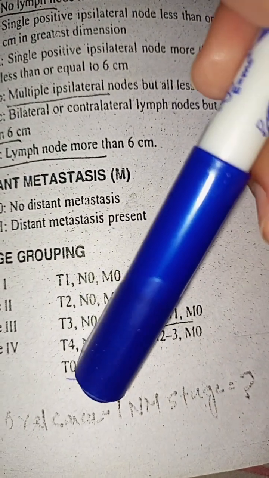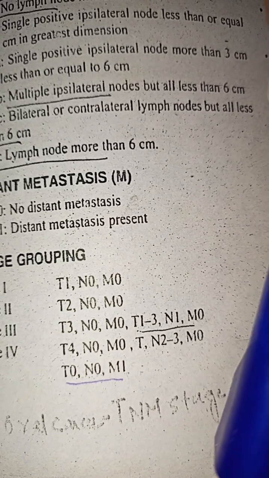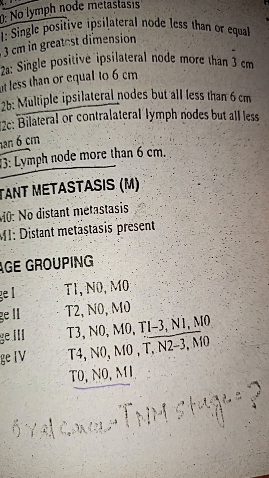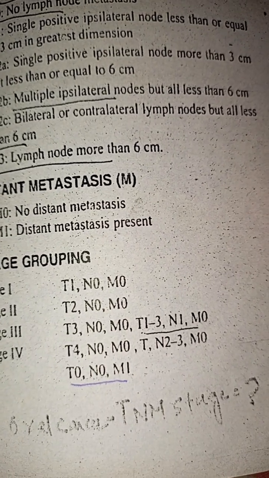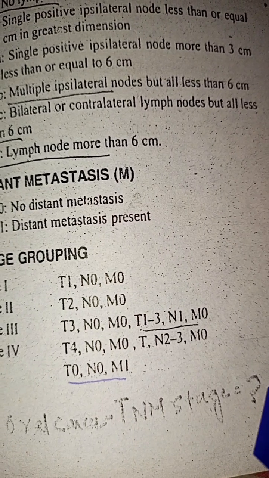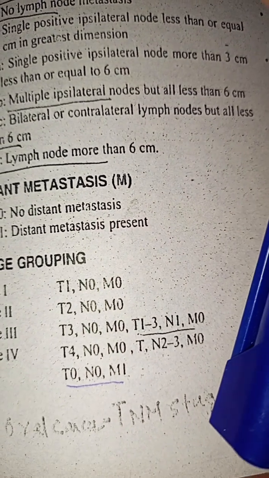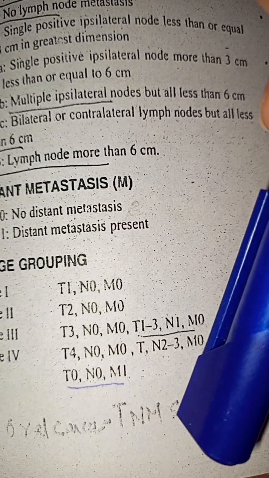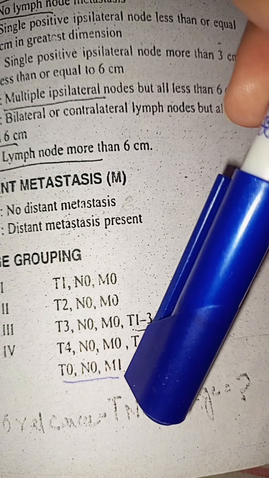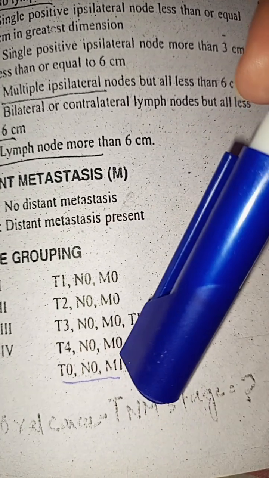T4 you can say either it will invade the cartilage, cortical bone, muscles of the tongue, or soft tissues of the neck, or it can reach the skull base, pterygoid plate, internal carotid artery, or masticator space. And N0 is no lymph nodes metastasized and no distant metastasis.